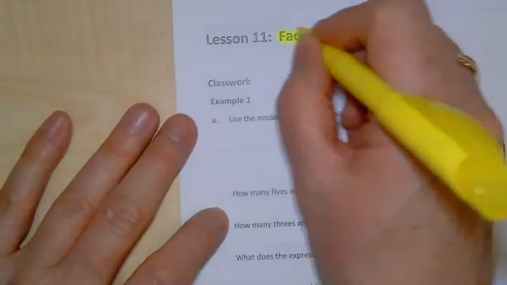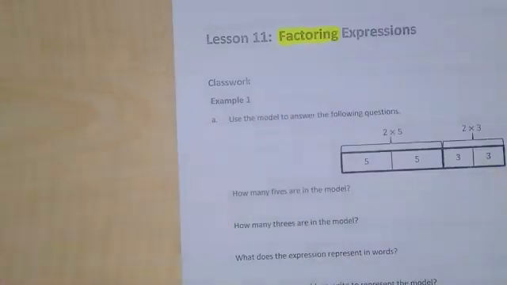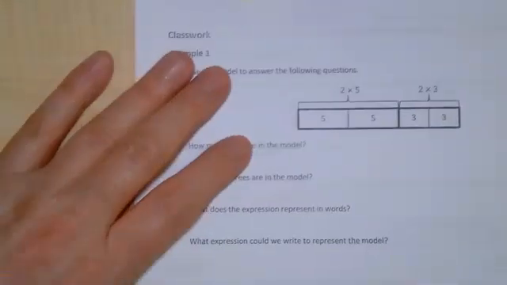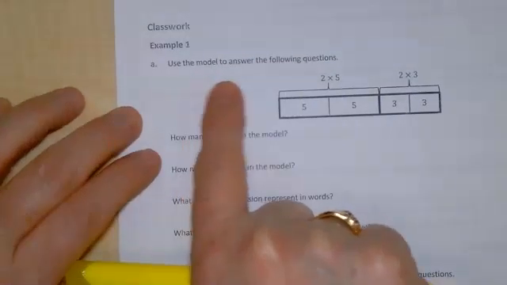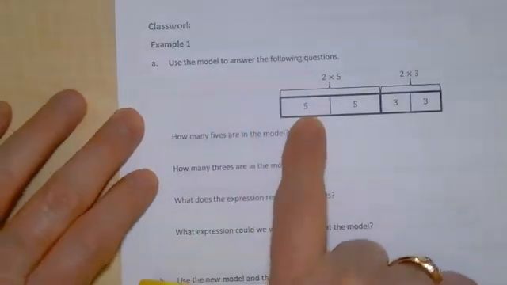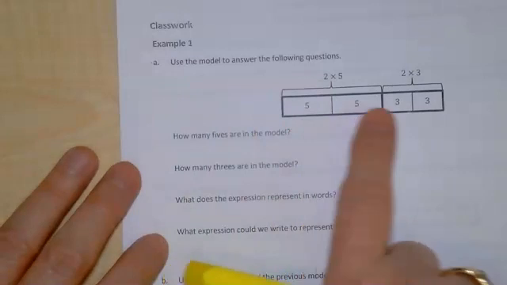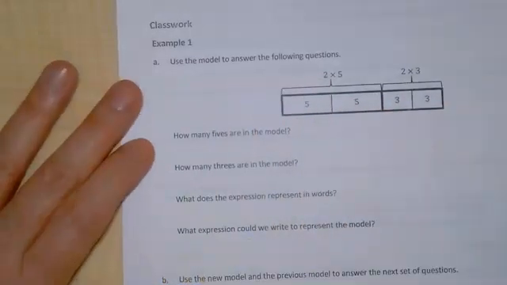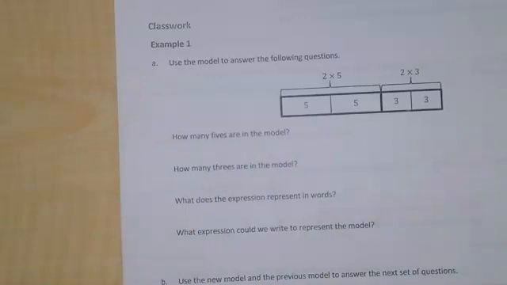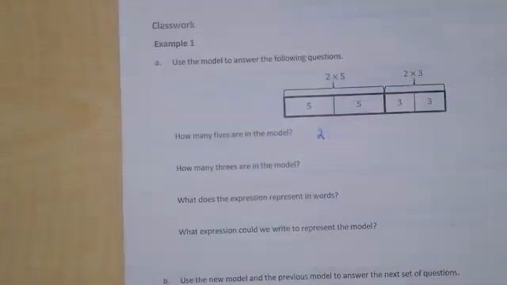So for those of you that are learning from home today, you kind of missed what we just did in class, but I'll show you what it looks like on paper. Use the model to answer the following questions. You'll notice there are 2 5s here and 2 3s, exactly what we were talking about. How many 5s are in this model? Alexis? How many 3s are in the model?